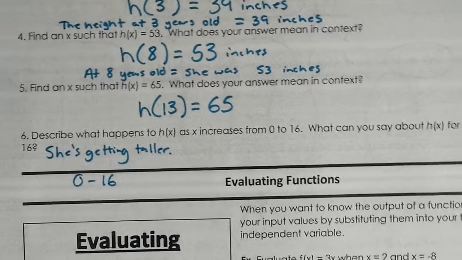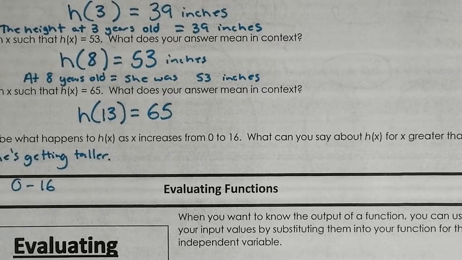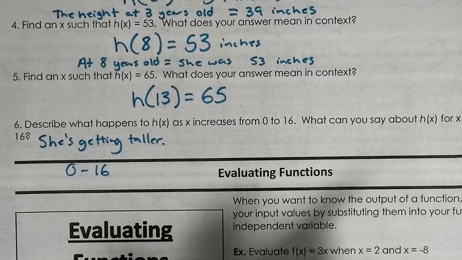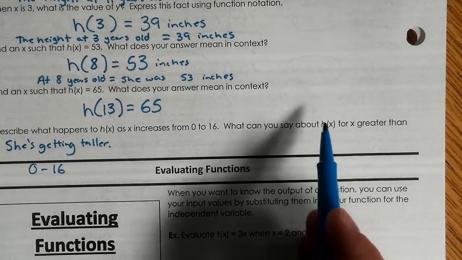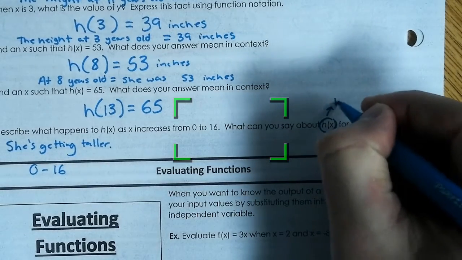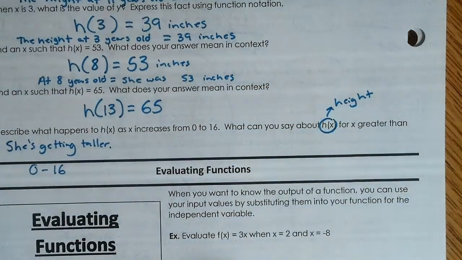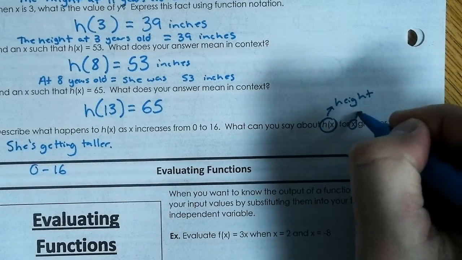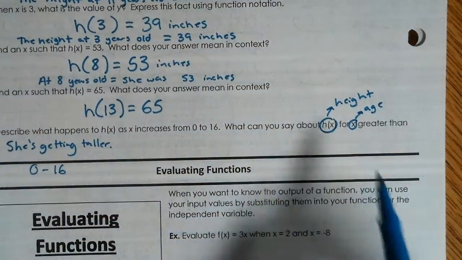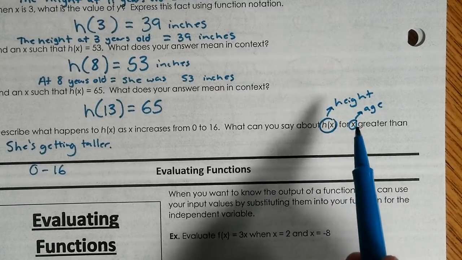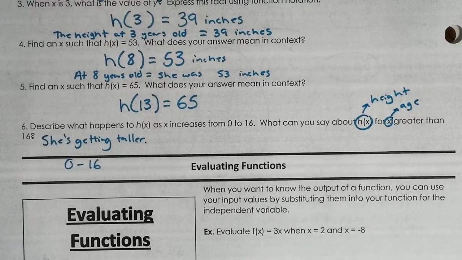All right, but this is a great inferencing question here. It says, what can you say about h of x for x greater than 16? Again, what does h of x mean here? H of x means her height. Good, I'm going to write that just in case we forget. That means height. What does x mean here? Age. Good. So we can kind of see how we filled in exactly what those mean. What can you say about height for age greater than 16? So what can you say about her height when she is older than 16?